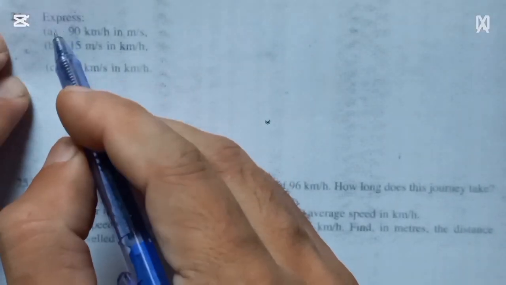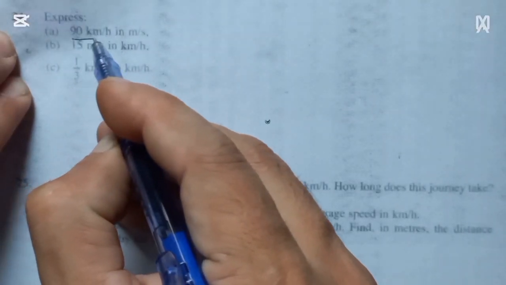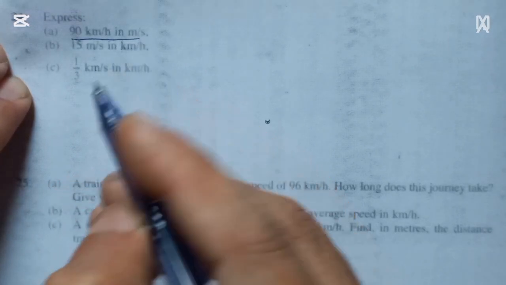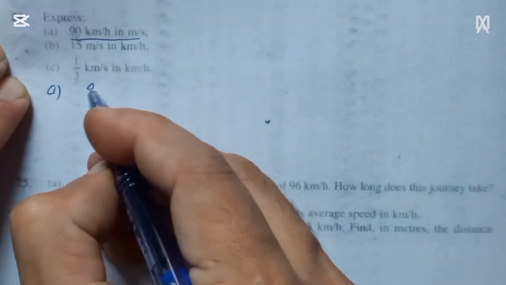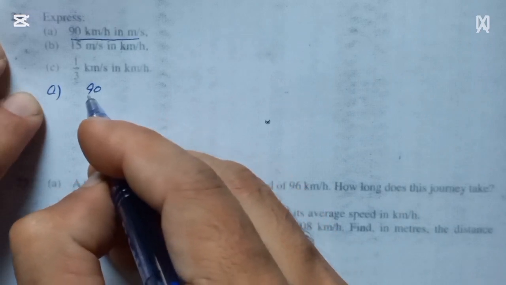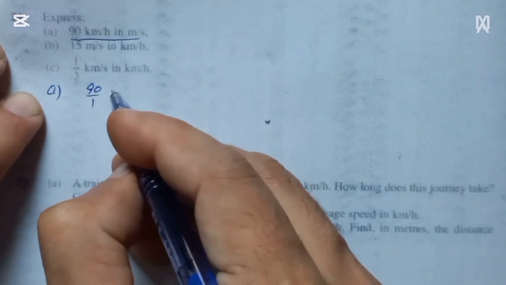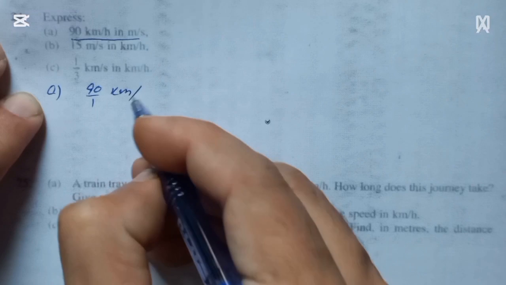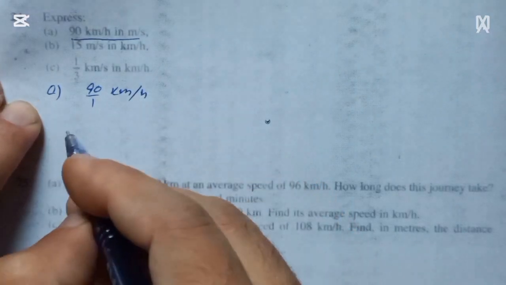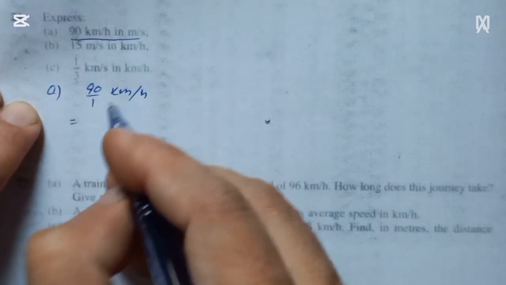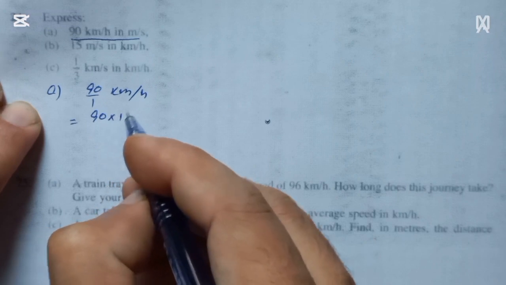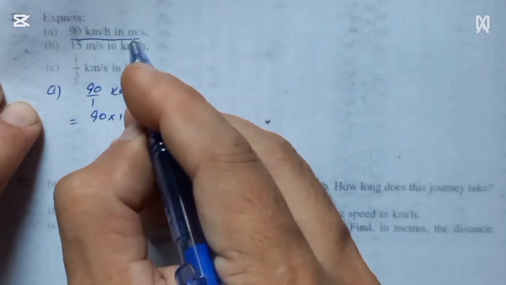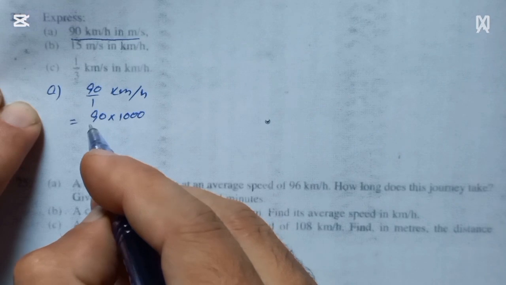Statement of the question is, express 90 kilometer per hour in meter per second. So A part is 90 over 1, that is in kilometer per hour. So in 1 kilometer there are 1000 meters, because the requirement is meter per second.